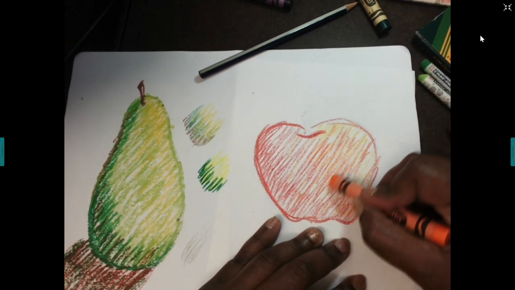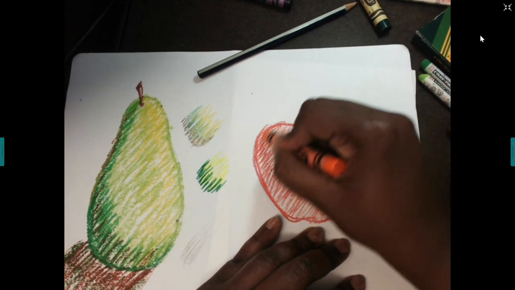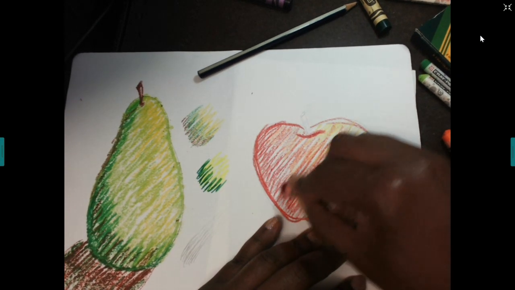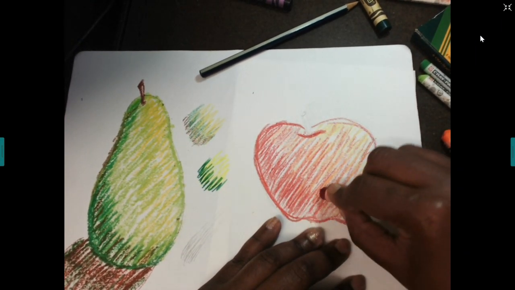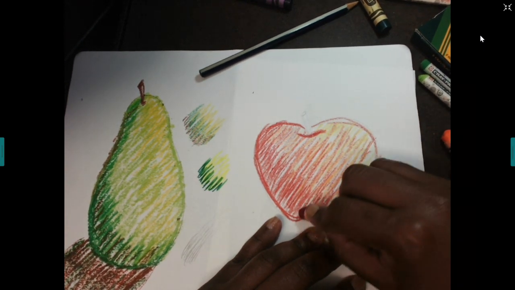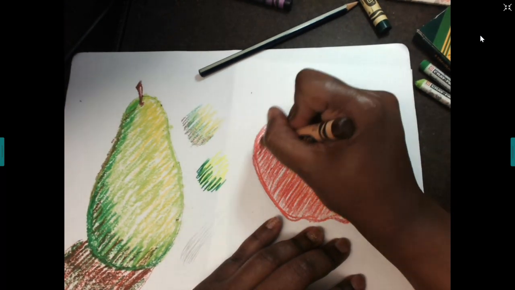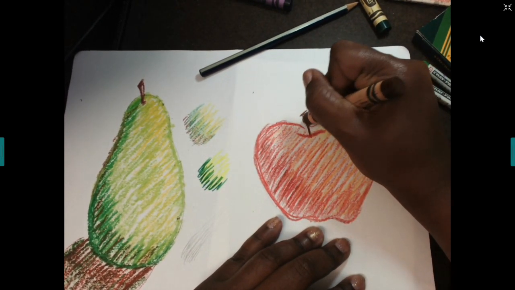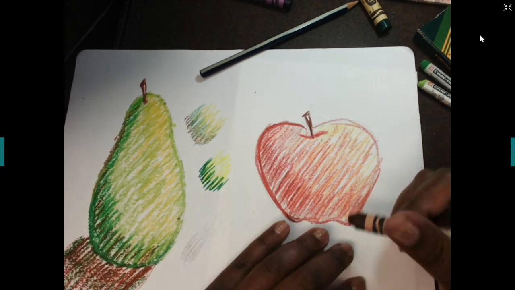So I could even take a little bit of orange and go in and layer and just keep blending. Okay, and just like before, I'll use a little bit of brown to finish her off. Use a little bit of brown on the edge.